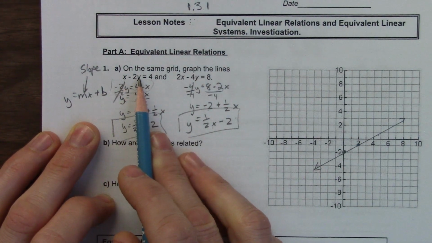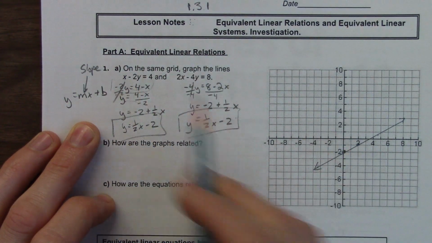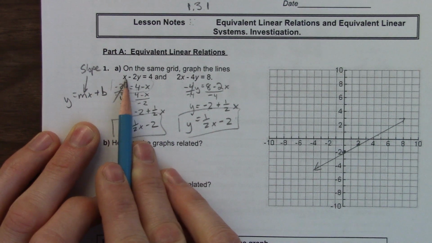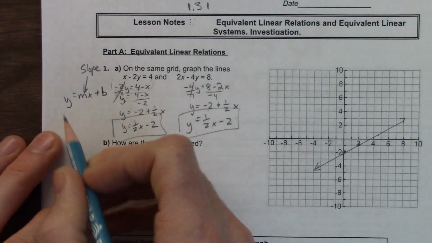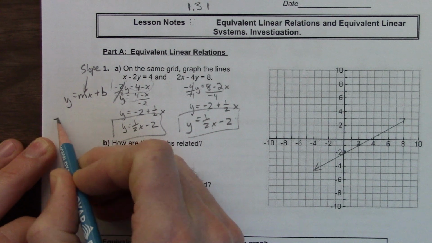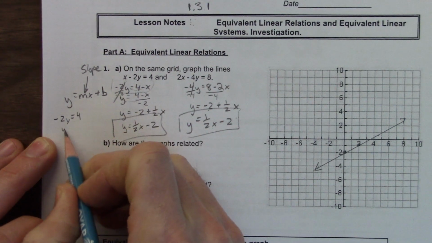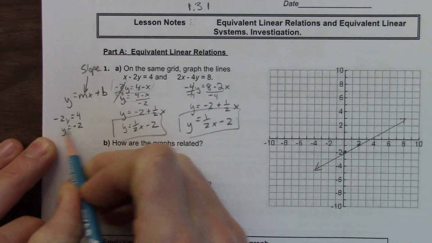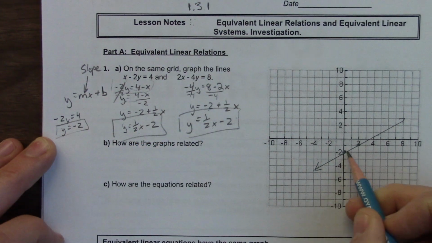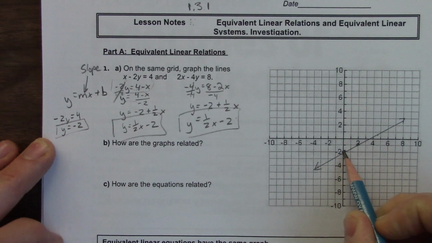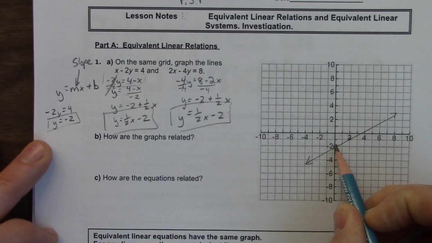So for the y-intercept, as an example, x is 0. So if I subbed in x equals 0 into this equation, I would get negative 2y equals 4, because x is 0. So we get y is equal to negative 2. All right, so that would have got my y-intercept right here, which we already know from the graph is correct.